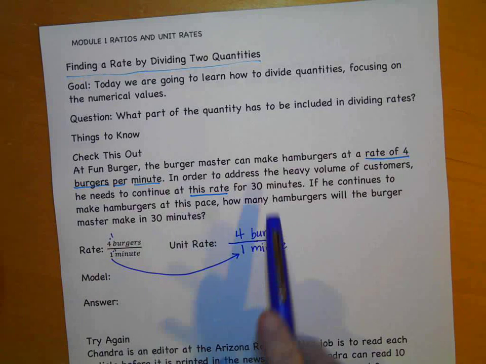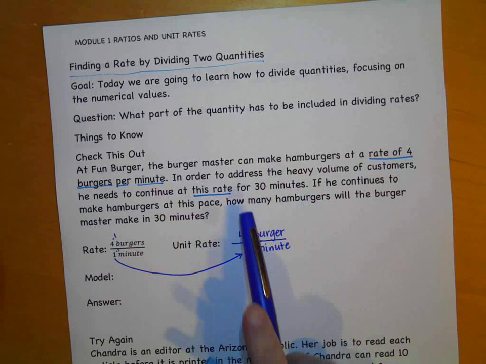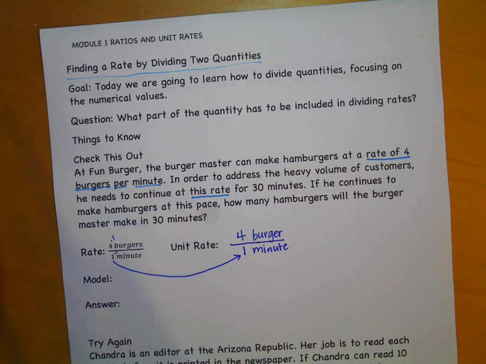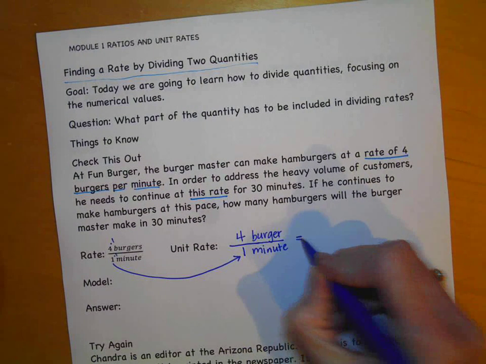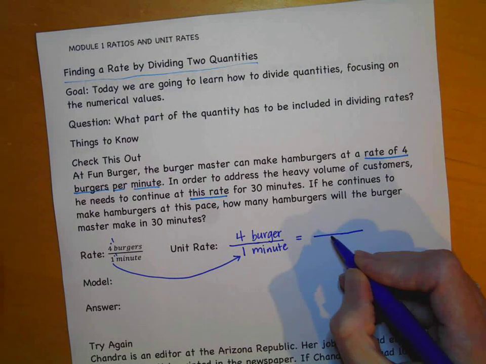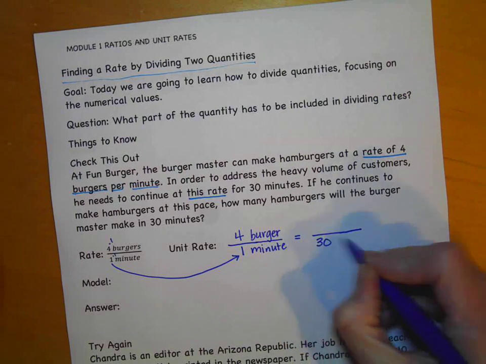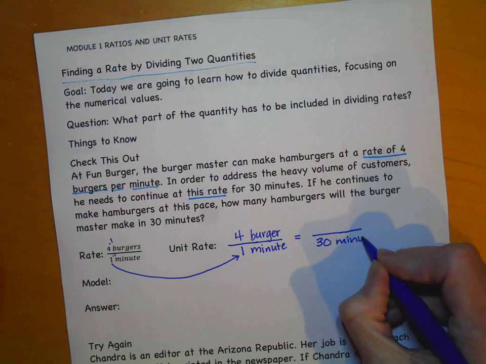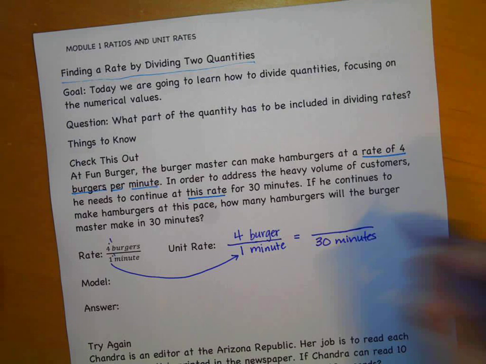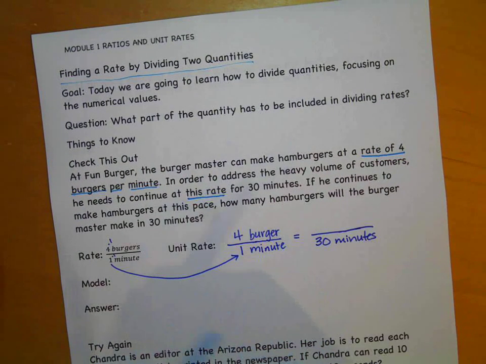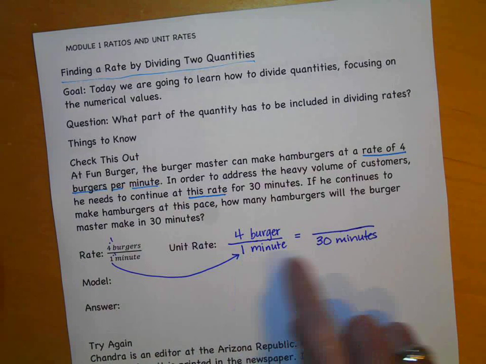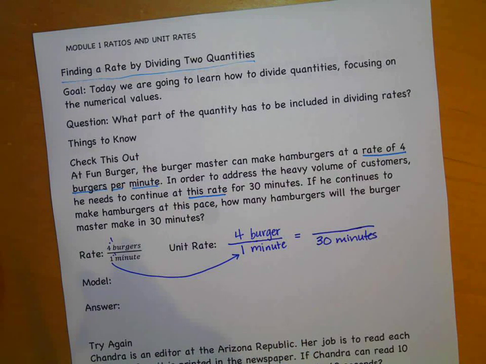In this one, they're not telling you how many burgers, they're telling you how many minutes. So you have to say to yourself, okay, 4 burgers in 1 minute is equal to how many burgers in 30 minutes? Because they said they're going to keep that rate going and work for 30 minutes.